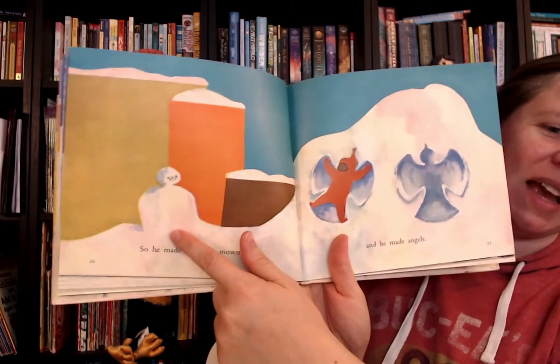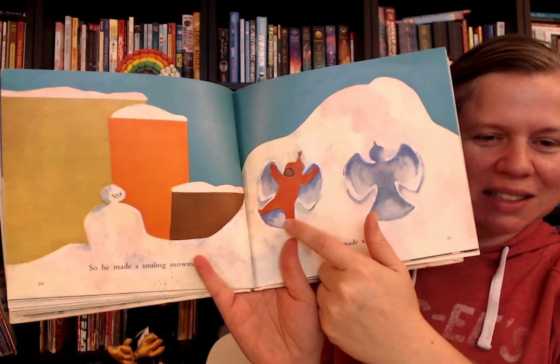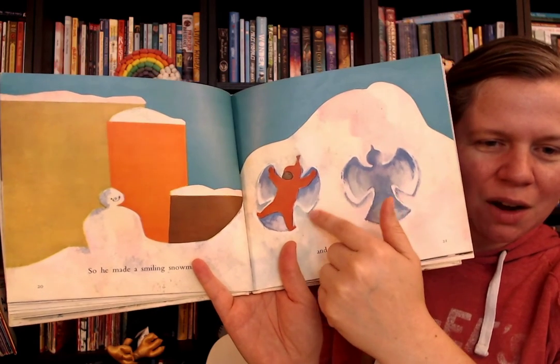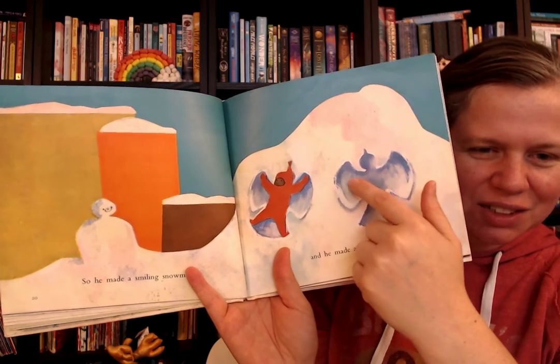So, he made a smiling snowman, and he made angels. I can see his snowman here. And then look at this. Peter lays down in the snow, he moves his arms, and he moves his legs, and it creates an angel like this.